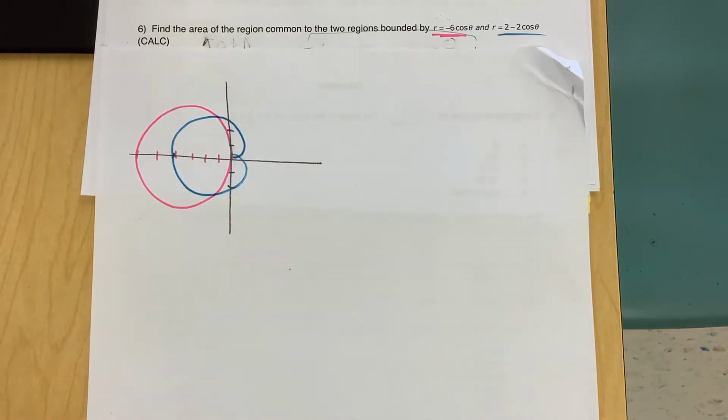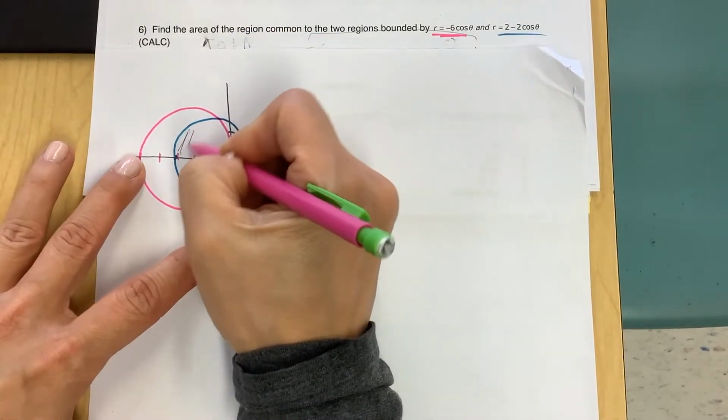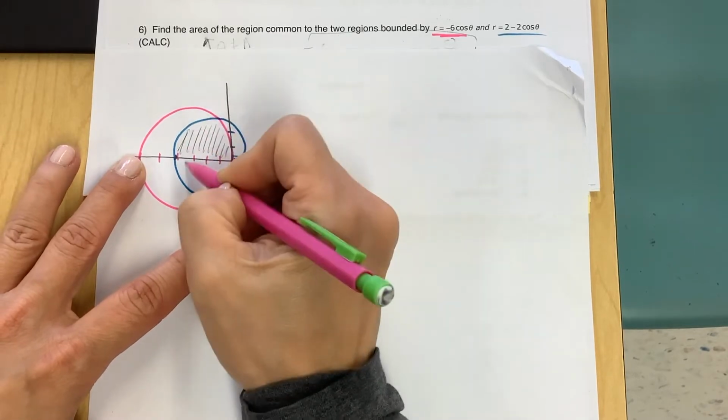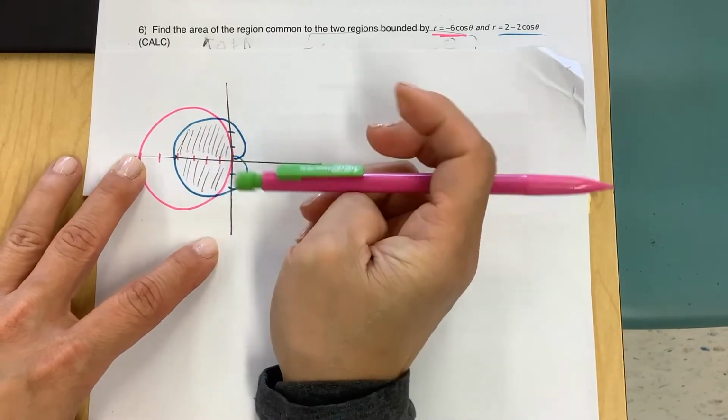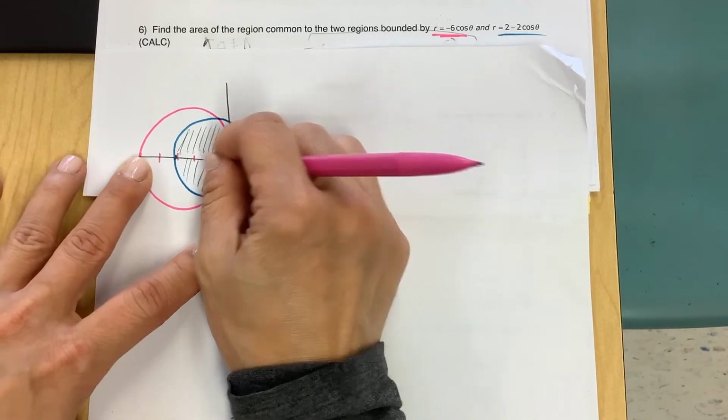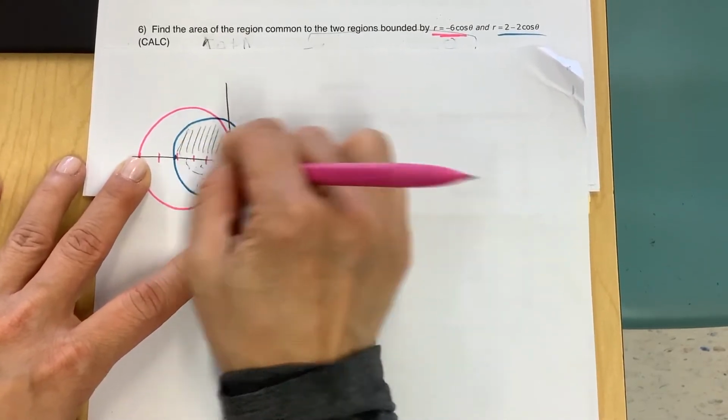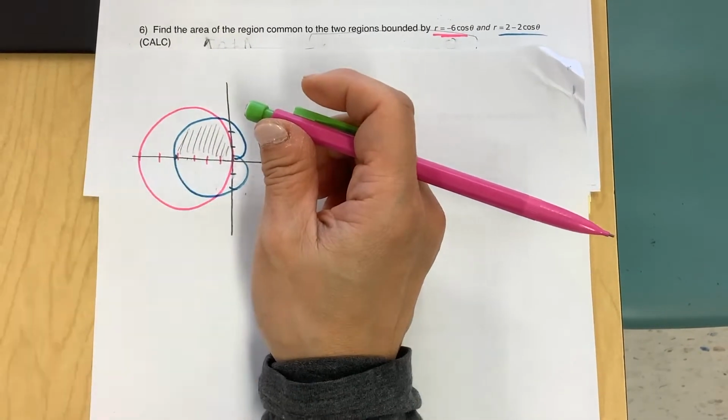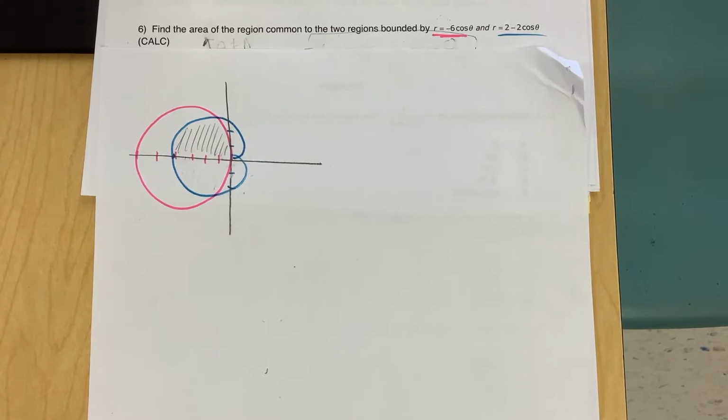So the region that we're looking for says you want the area of the region common to the two graphs. So we're looking for the region that's inside both of them. So notice that's going to be this region here. It's all of this and then all of this here. And I'm going to just go ahead and do what we've done before. I'm just going to do the top half and do it by symmetry because the top and the bottom is going to be the same. So I'm going to find the area of this region.